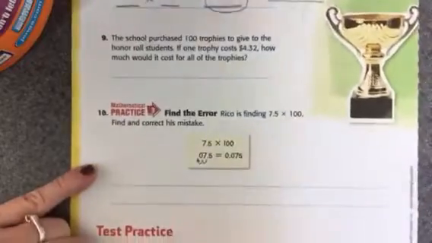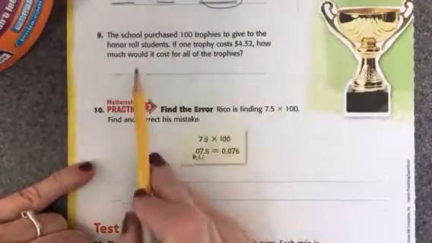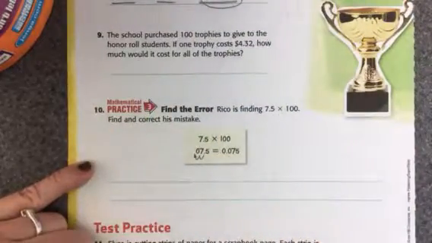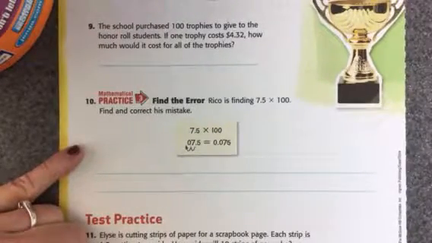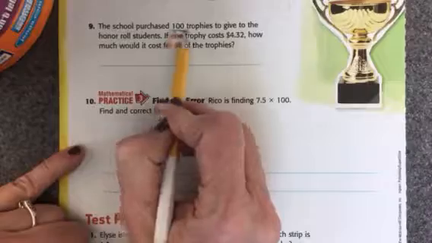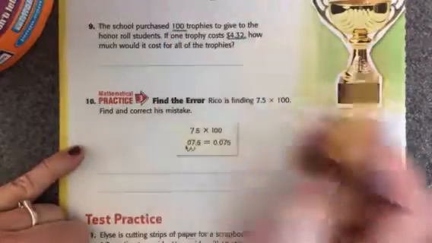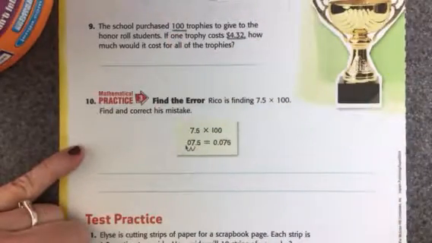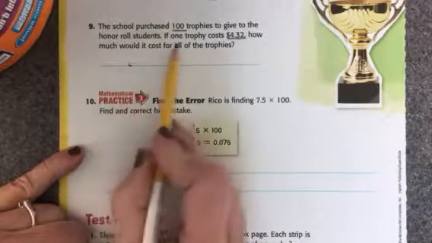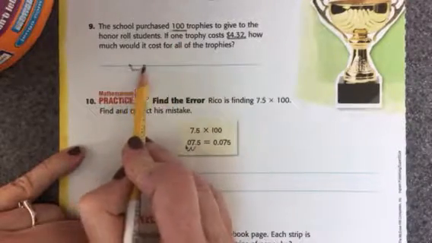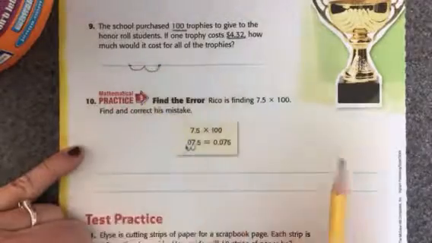All right, number 9, the school purchased 100 trophies to give to the honor roll students. If one trophy costs $4.32, how much would it cost for all of the trophies? I'm going to take my 100 and multiply by $4.32. Okay, so I'll be moving my decimal point 2 times to the right so that the number will be bigger.